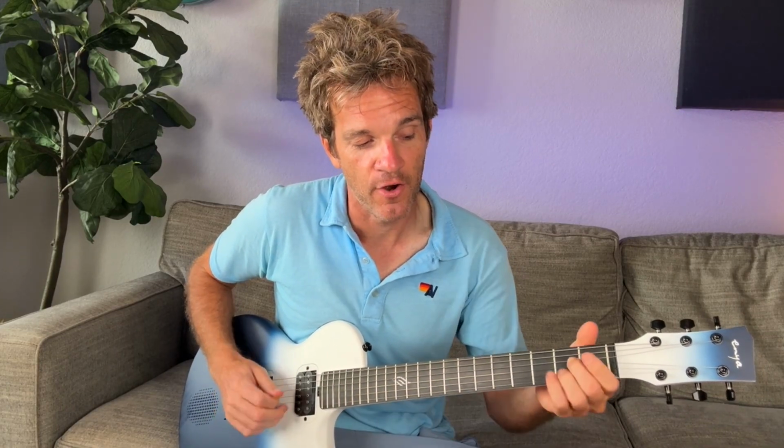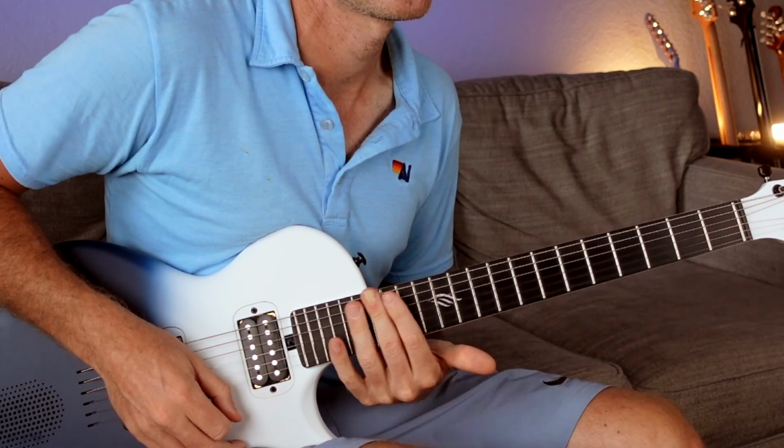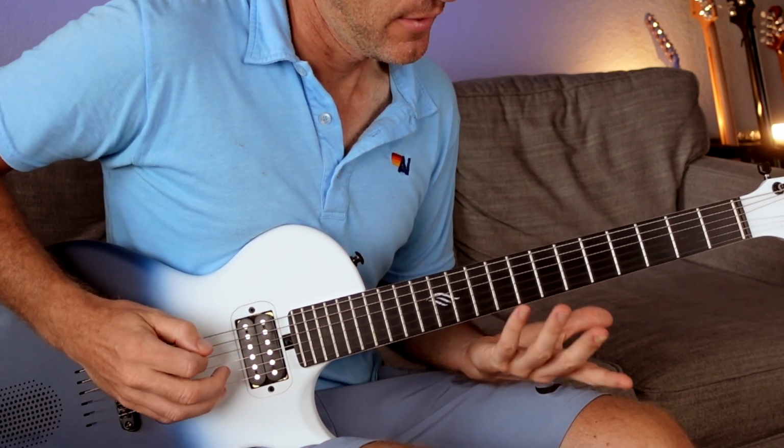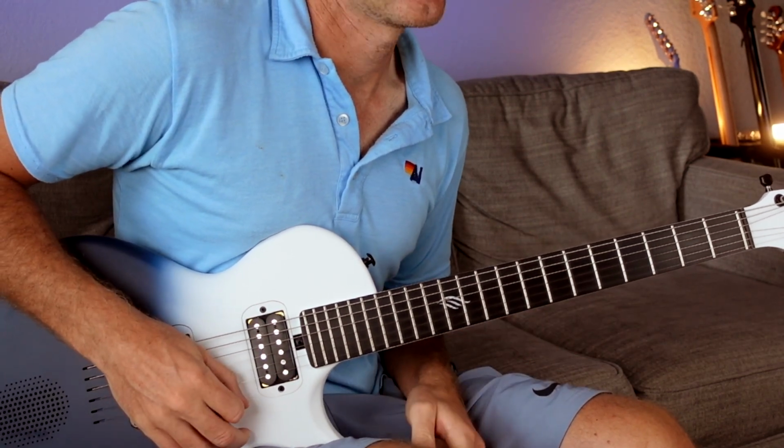Which gets us into the next part, which is going to be pairing these new kind of things that you can do just across the two strings with something that you probably already know, which is the relative minor pentatonic scale, right?